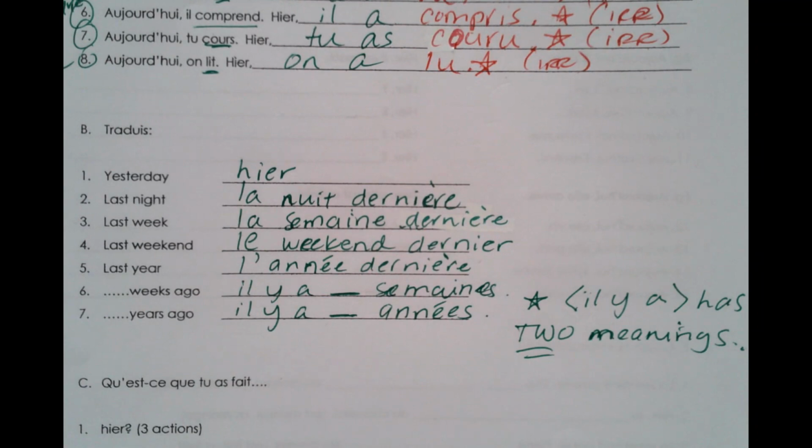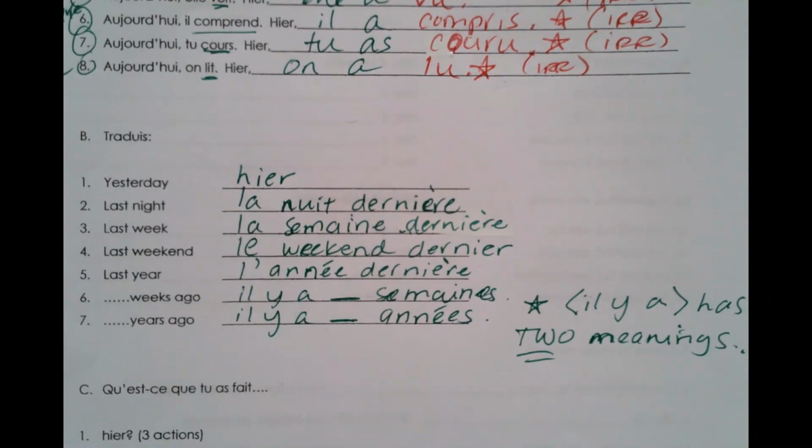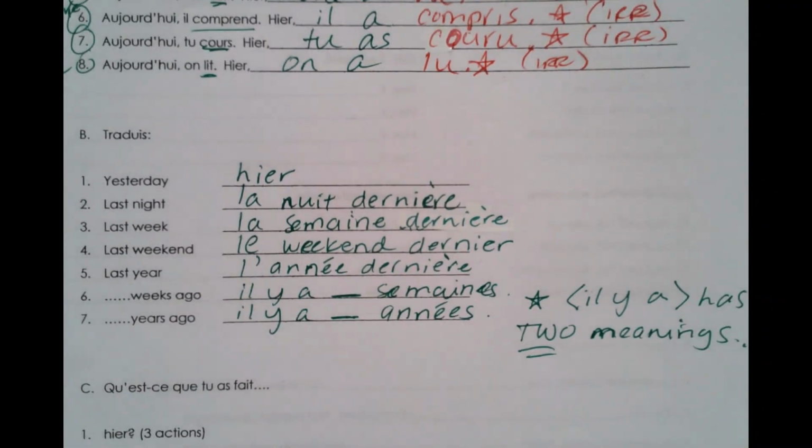Now, Mr. Delorier, or whoever the sub is, can you please press pause at this point and let them copy? Thanks.